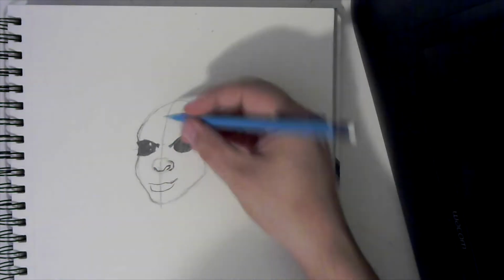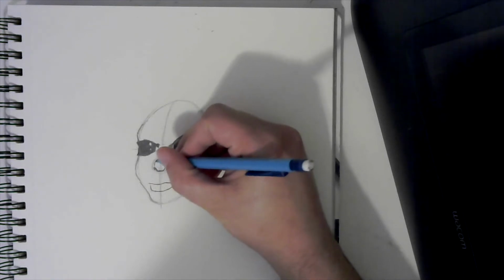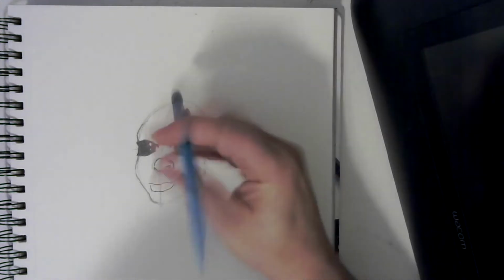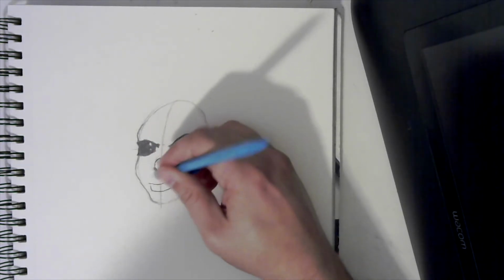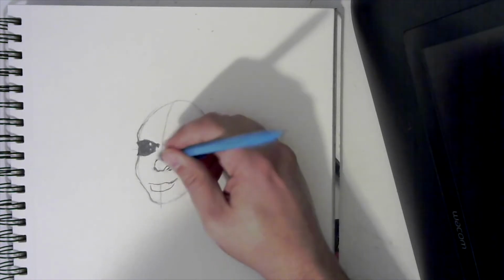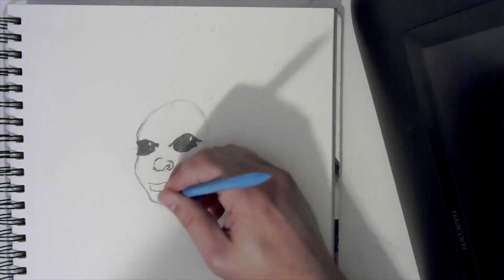Okay, so I have that. And I really want to emphasize this curve on the nose. And that's just for this character. You don't have to do that with all the characters that you draw. Okay, so I'm going to erase that out. I don't need the center line anymore.